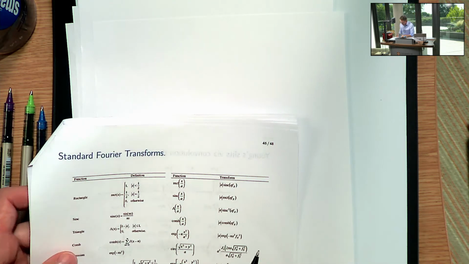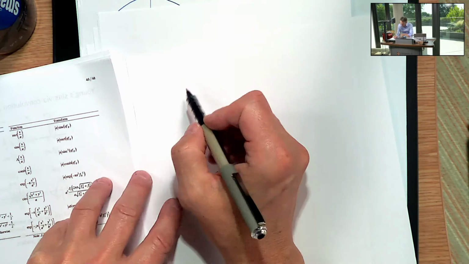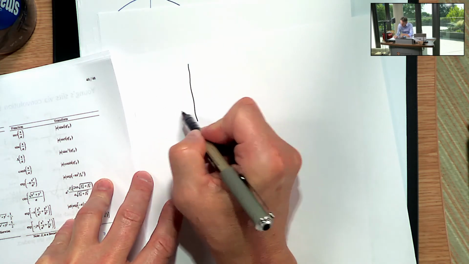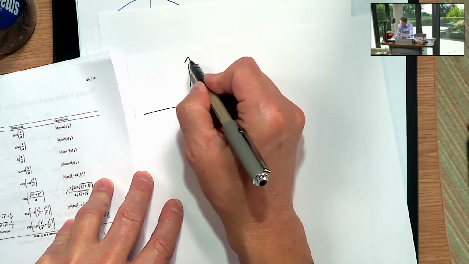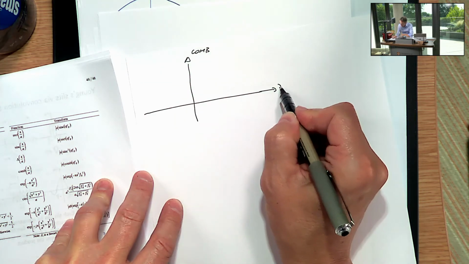So, for example, if I have a comb function, let's have a look. So let's make a comb, and this is x.